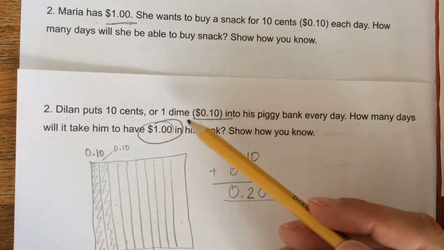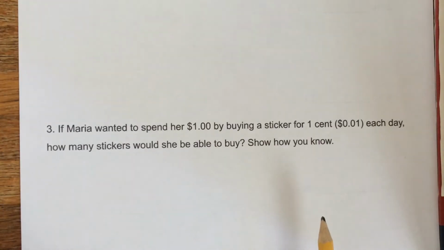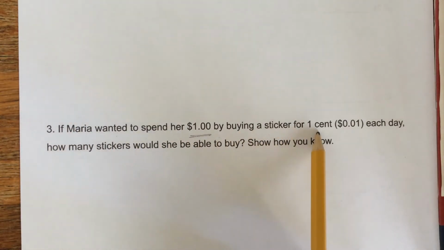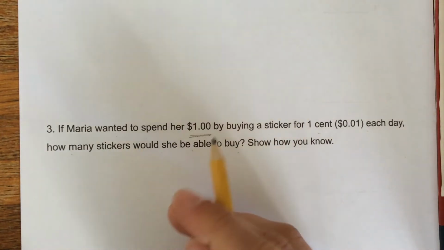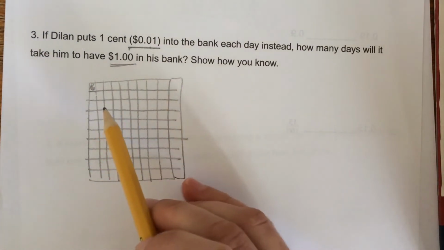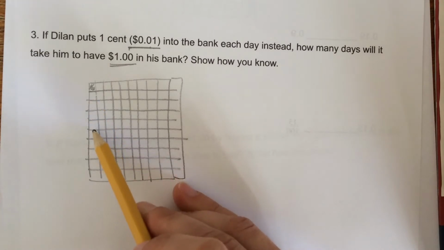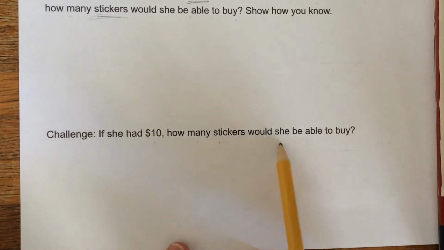These questions are almost the same. And this one too is almost the same as that classwork. If Maria wanted to spend her $1 by buying a sticker for 1 cent each day, how many stickers would she be able to buy? So this is back to the same model over here in the classwork. You need to draw a 100 bar. How many days does it take her if she's adding 1 cent a day? How long will it take her to buy $1 worth of stickers? And this challenge down here, if she had $10, how many stickers would she be able to buy?